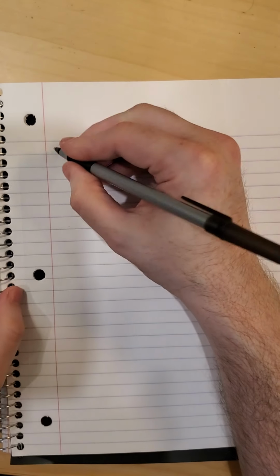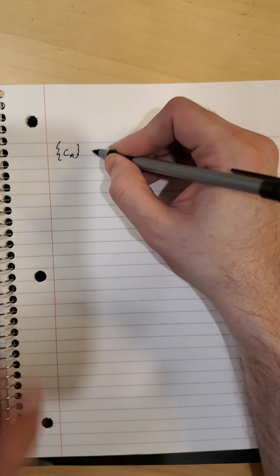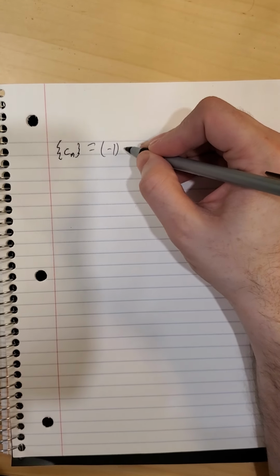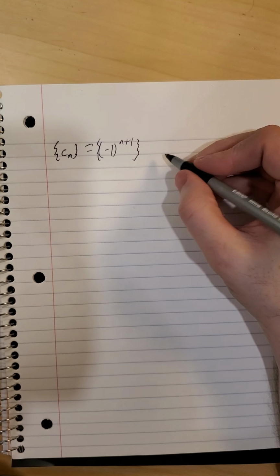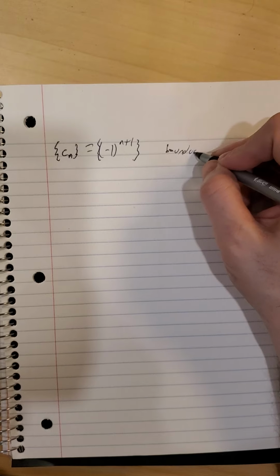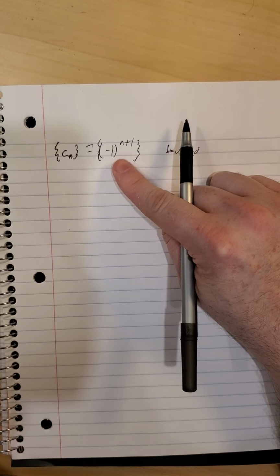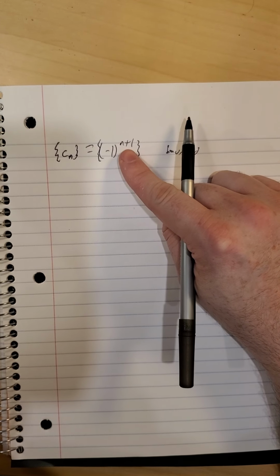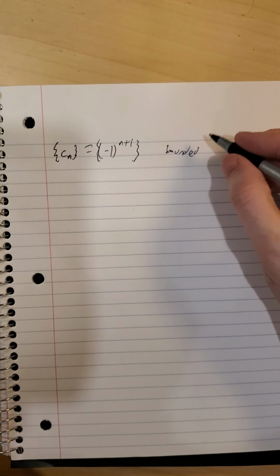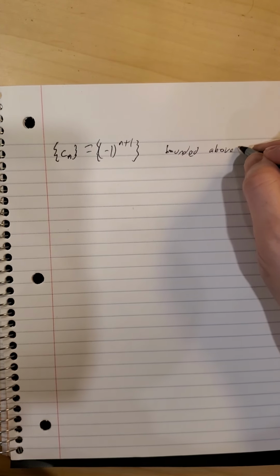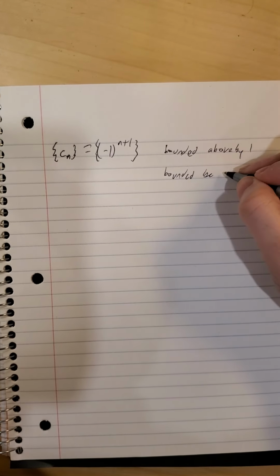One more that I want to look at in this concept. We'll call this, not so creatively, c sub n, equals -1 to the n plus 1 power. So this one is definitely bounded. You should see the highest this can reach is +1, as long as n is an odd number. Odd plus an odd is an even, and -1 to an even is 1. So it's bounded above by 1 and bounded below by -1.